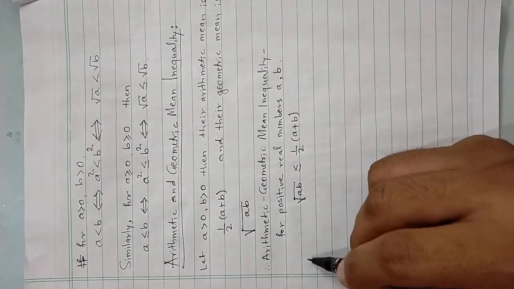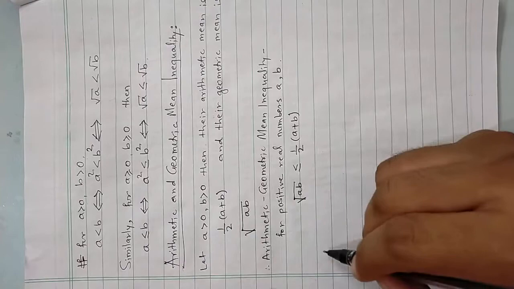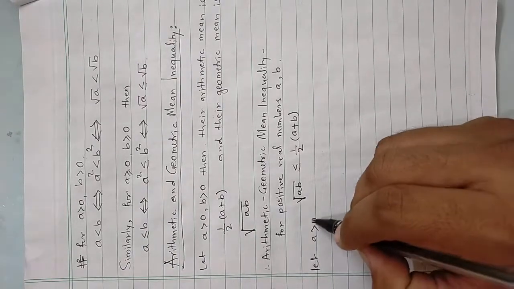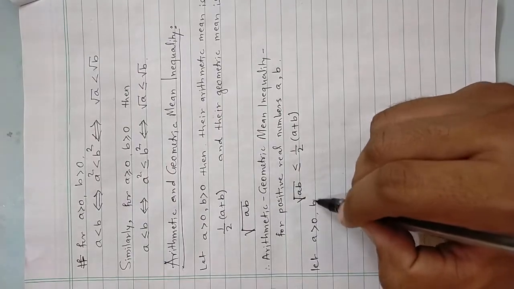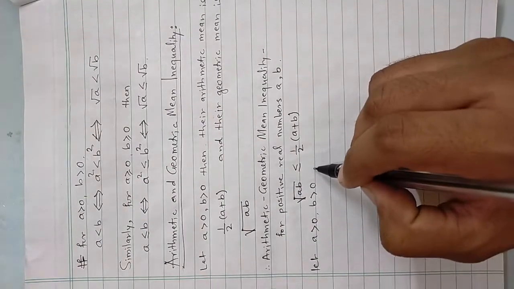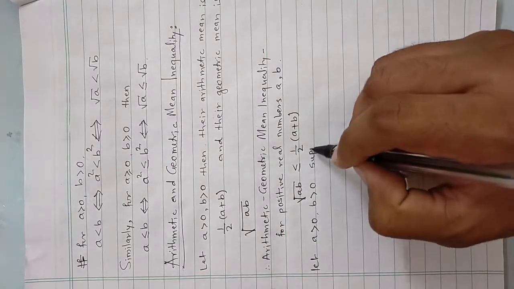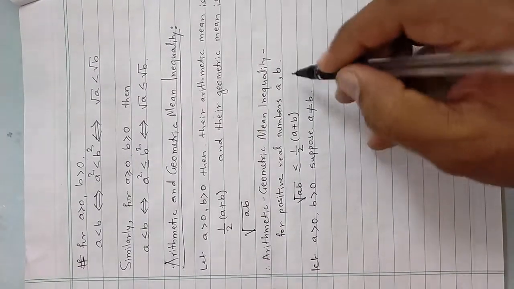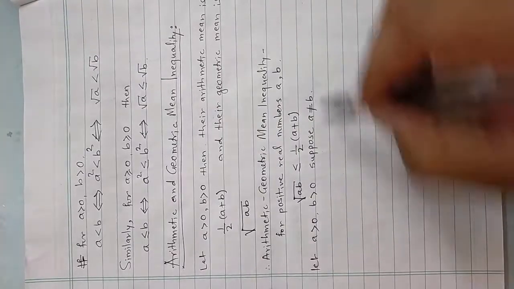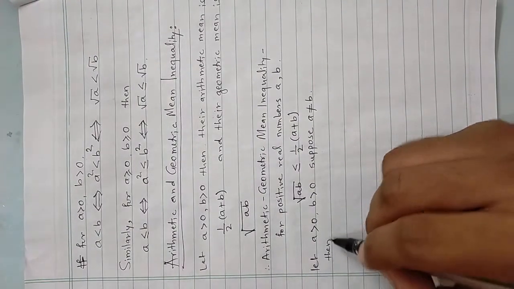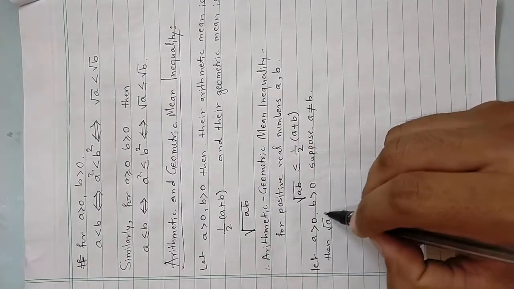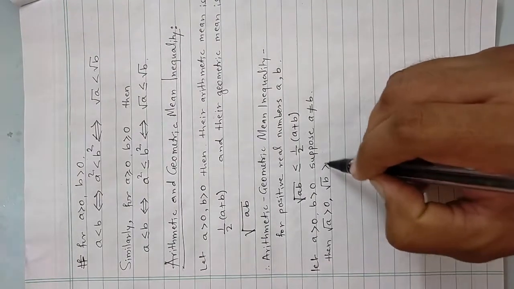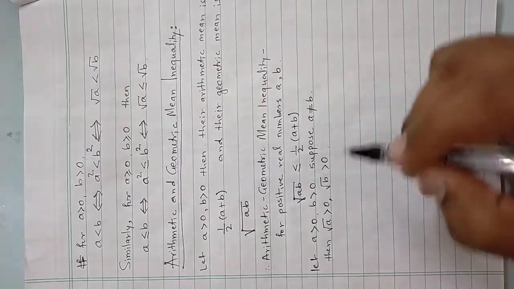So how to check the result or the property of real numbers? Let us consider A is a positive real number, B is a positive real number, and suppose they are not the same. Why they are not the same? We will check that. So A is positive, so the square root should be positive. B is positive, so the positive square root is positive.